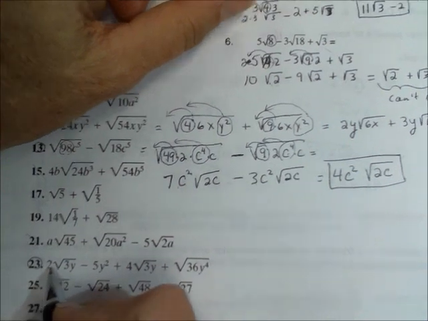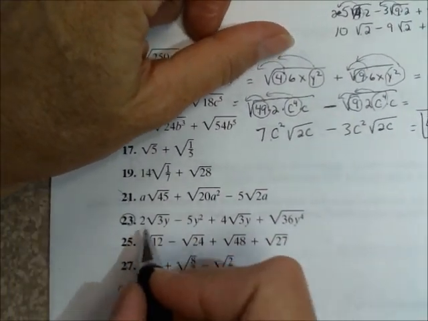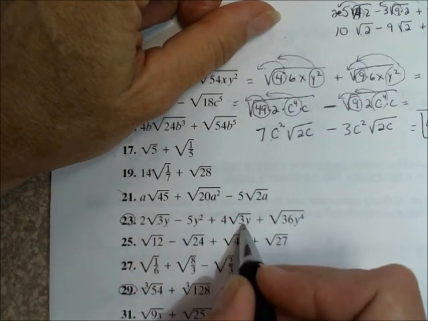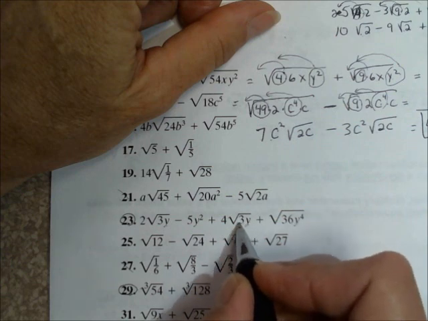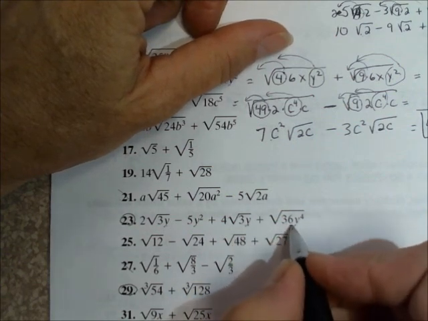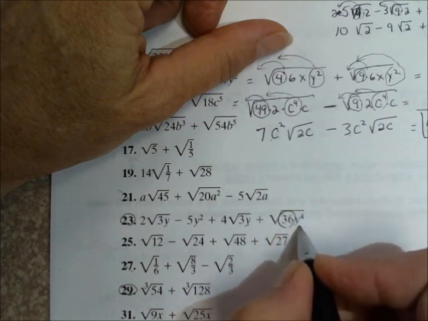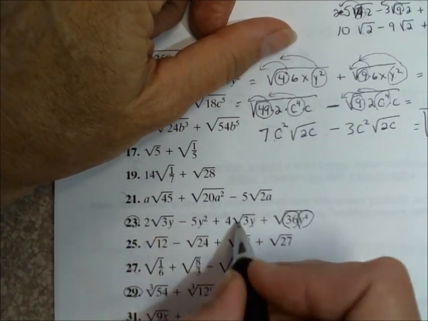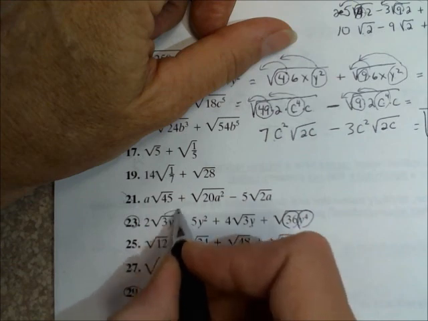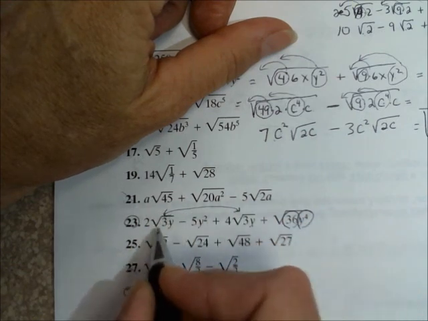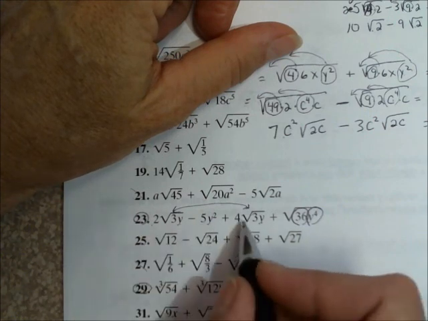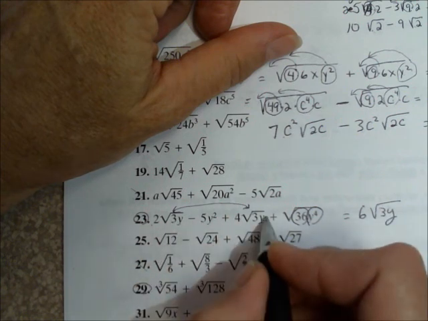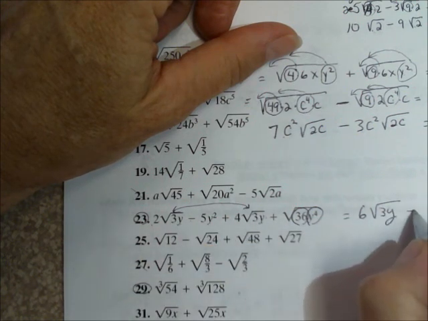The next one I'm going to do is question 23. Question 23, this first radical can't be simplified because 3 can't break down and neither can y. This can't be simplified because the same situation is happening. But this one, 36 is a perfect square, so I'm just going to circle it. And y to the 4th is a perfect square, so I'm going to circle that one. So what we can do right away is, because these two are like, this 2 square root of 3y plus 4 square root of 3y, I'm going to add those up right now. 2 plus 4 is 6. The square root of 3y just gets brought along. And now I'm going to subtract the 5y squared.